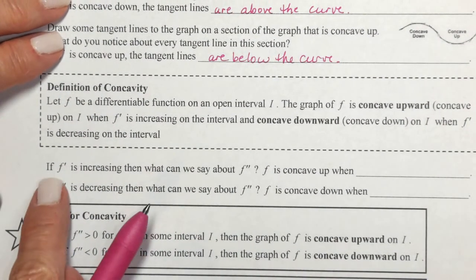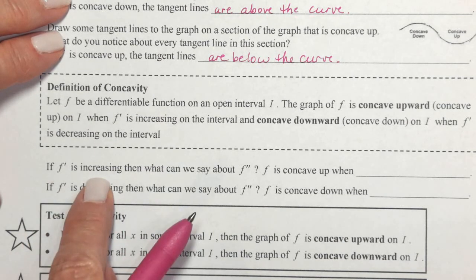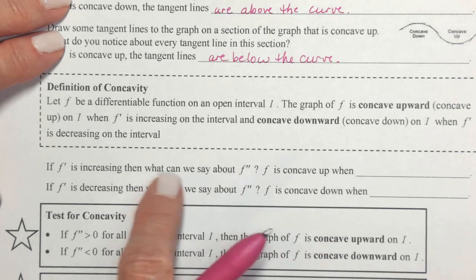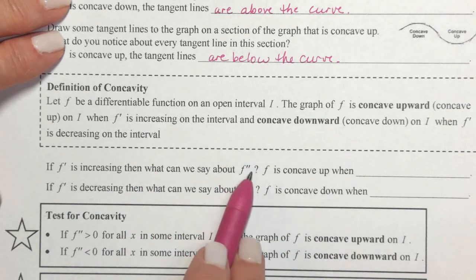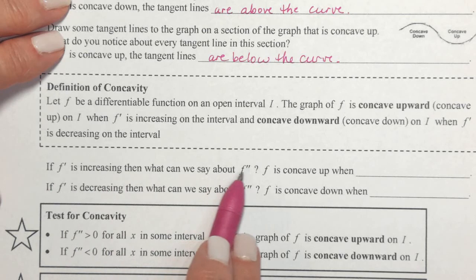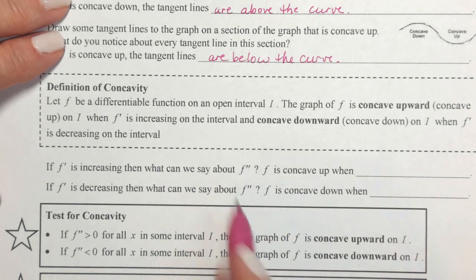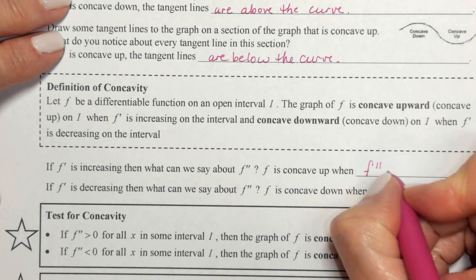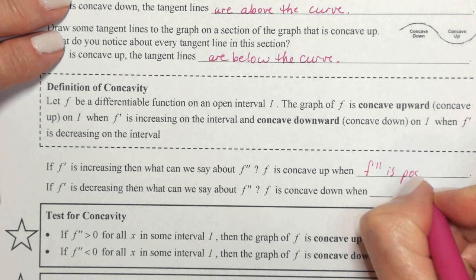So if f prime is increasing, then what can we say about f double prime? Well, f double prime is the slope of f prime. So f prime is increasing when f double prime is positive. So f is concave up when f double prime is positive.